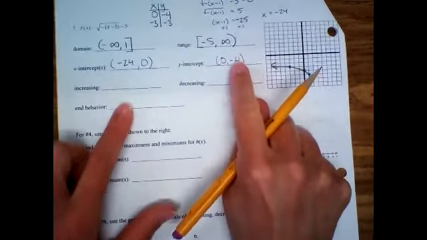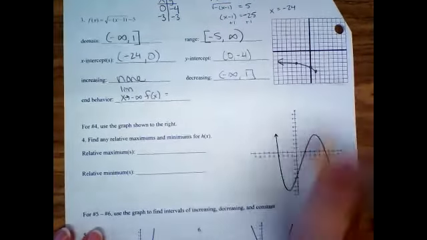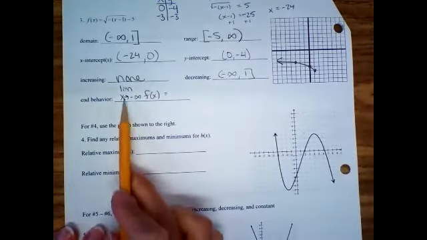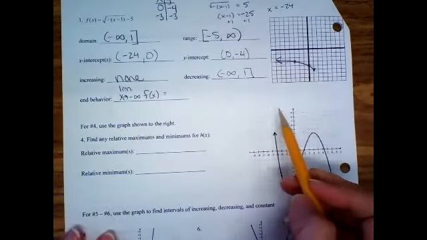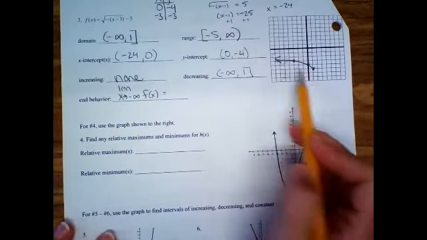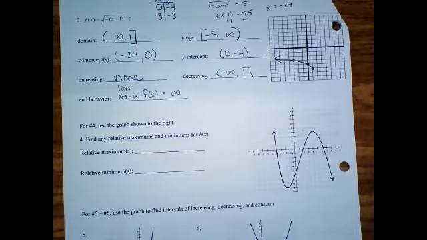We can only look to the left. You can't look to the right because there's nothing over here. So limit as x goes to negative infinity of the function. Where is this arrow headed? I know it's not in a big old hurry, but what direction is it going? Yeah, positive infinity. It's headed upwards. Again, I know it's not very dramatic, but going up.